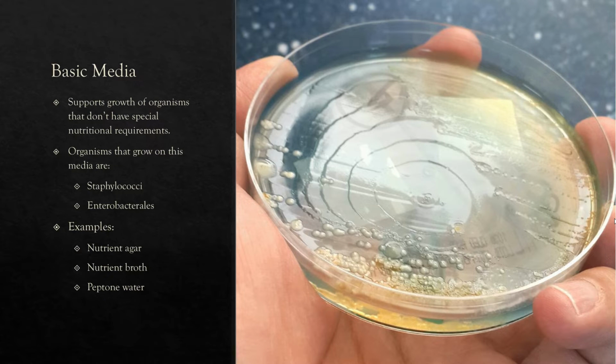The examples of basic media are nutrient broth, peptone water, and nutrient agar. Nutrient agar is a basic medium for growing non-fastidious microorganisms, and nutrient broth is actually a liquid medium.